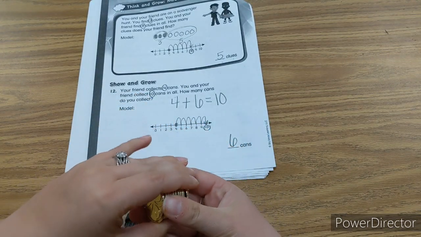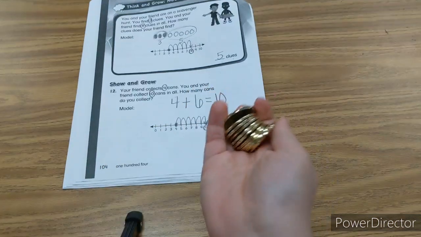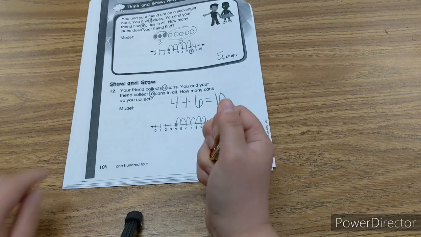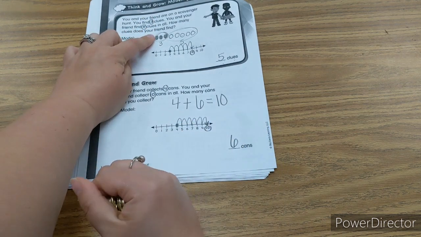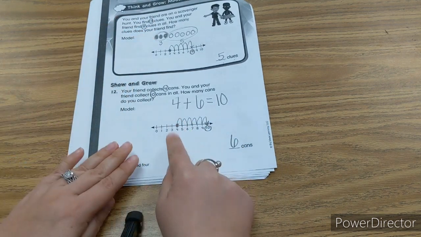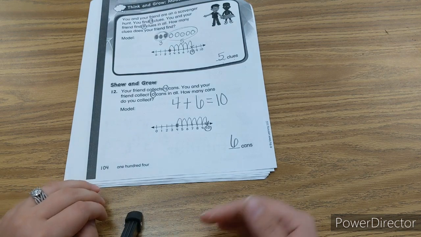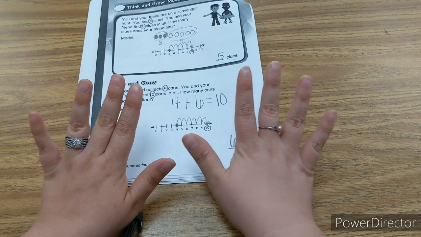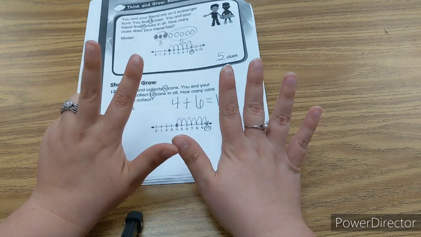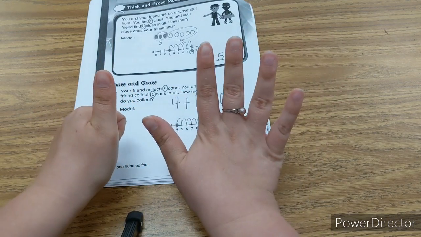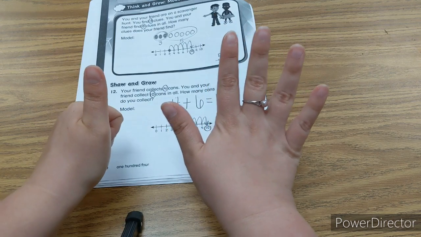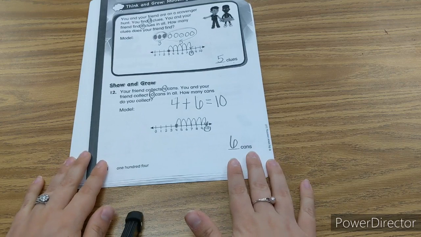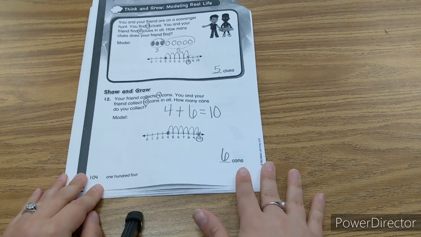These are all strategies, just like we used material to help us. We used drawing pictures to help us. You can even use your fingers. So I know that we have 10 altogether. I know that my friend started with 4. 1, 2, 3, 4. And now I know I have 6 cans. Okay? So there's more than one way to get your answer.